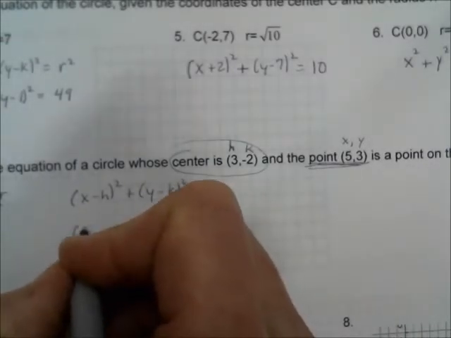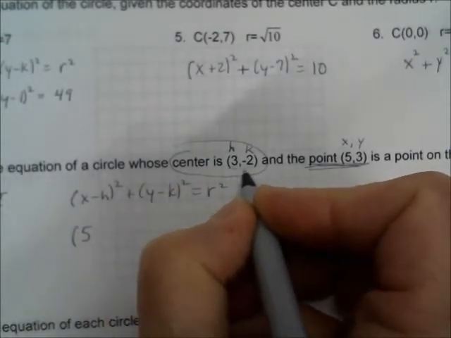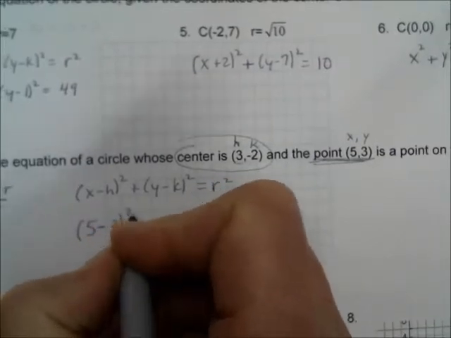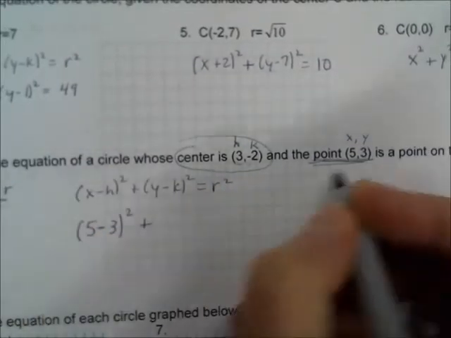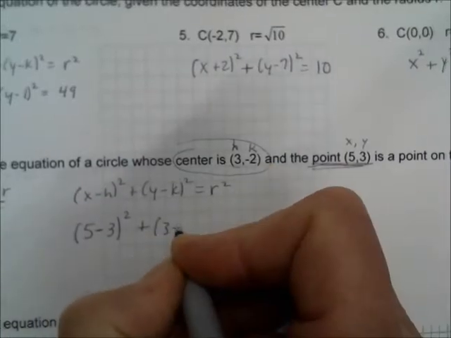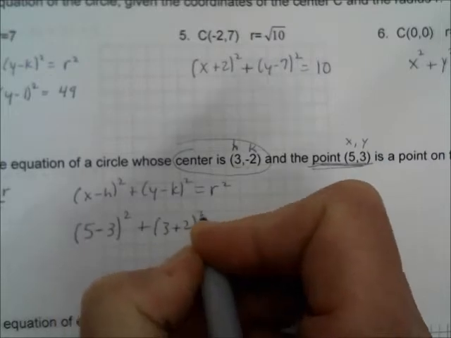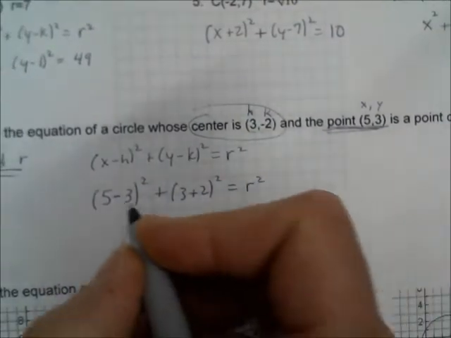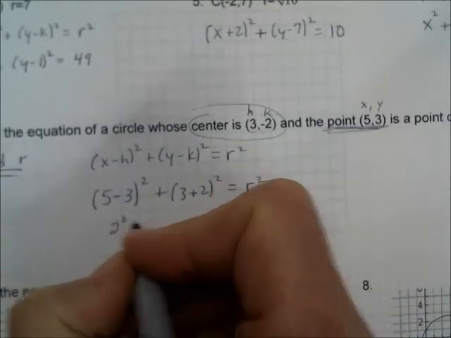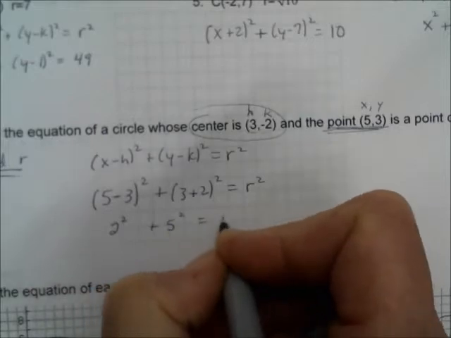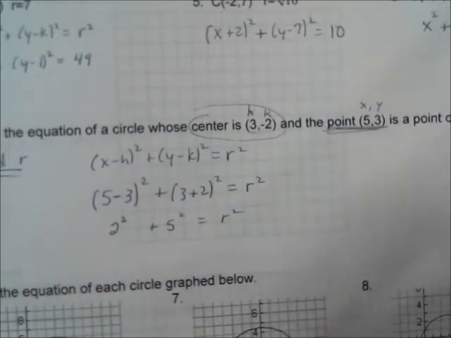So x equals 5. Now h and k are 3 and negative 2. So we have 5 minus 3 squared plus the y value is 3 minus negative 2, which is plus 2 squared, equals r squared. Well, 5 minus 3 is 2 squared. 3 plus 2 is 5 squared, equals r squared.